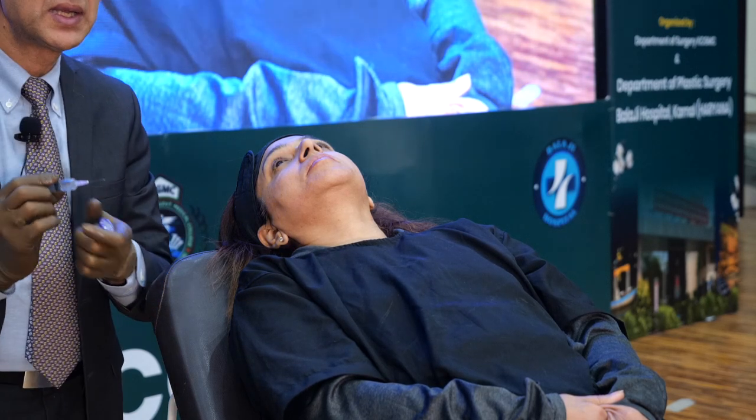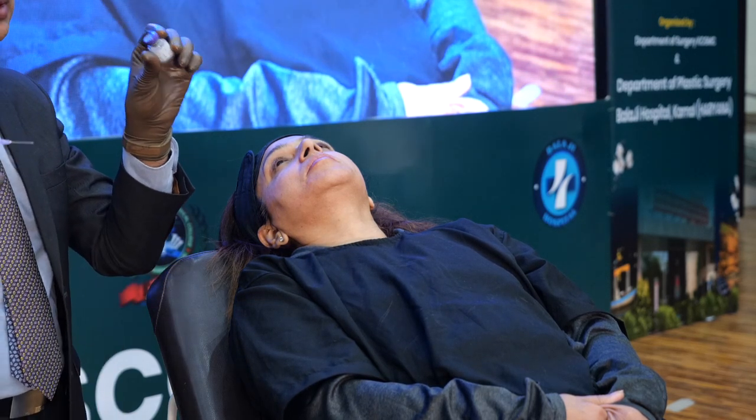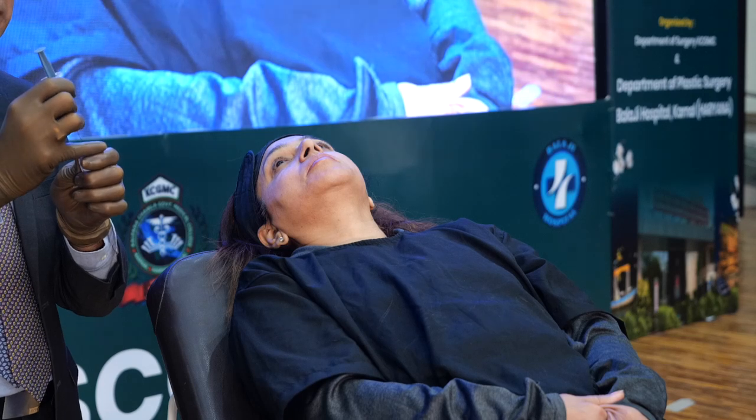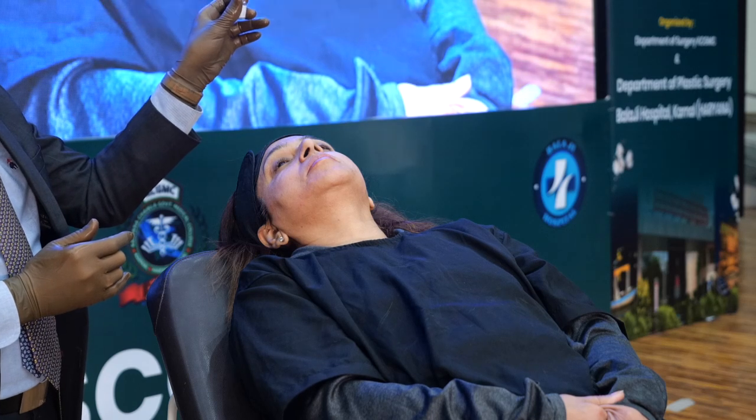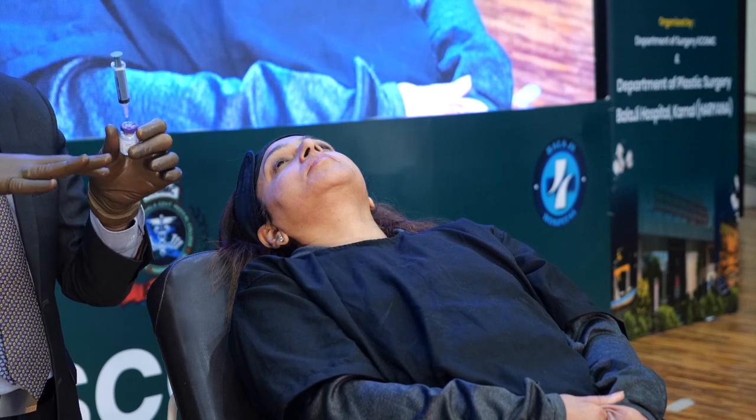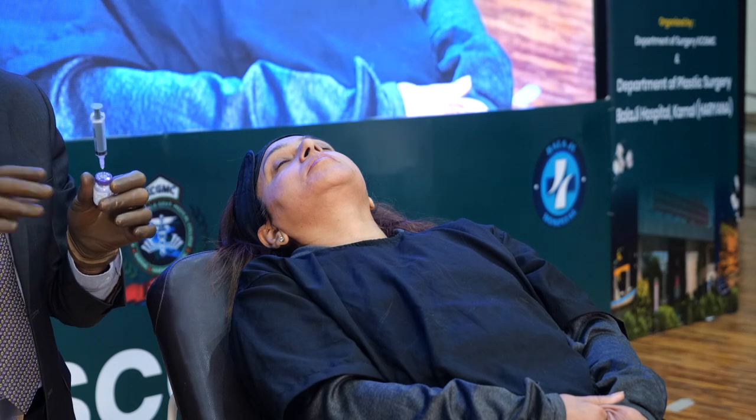It is very important that the vial should have a vacuum. You just push the needle and leave it, and the water will go inside. If there is no vacuum, don't use it and return it.